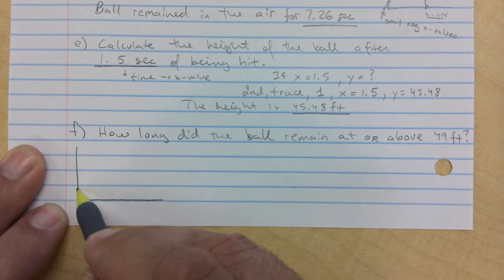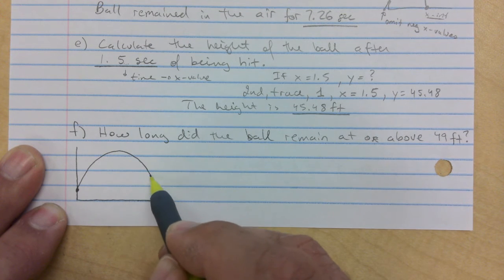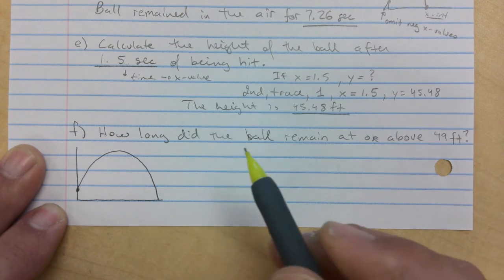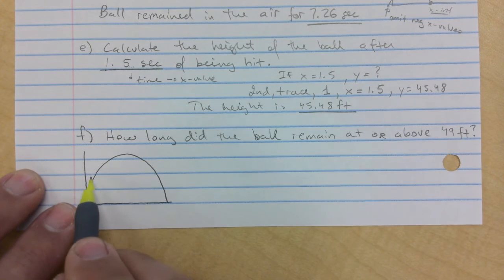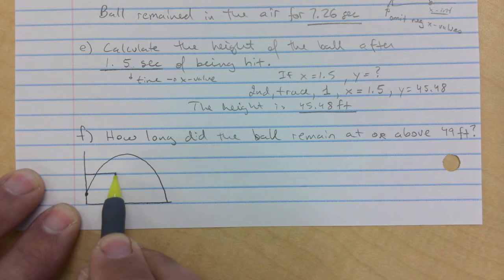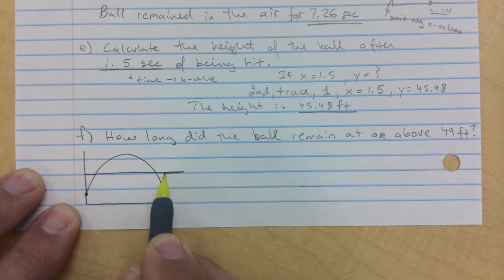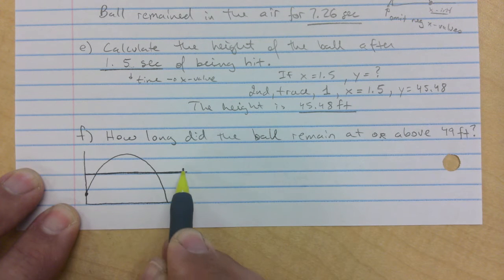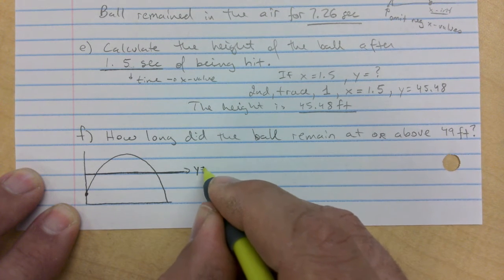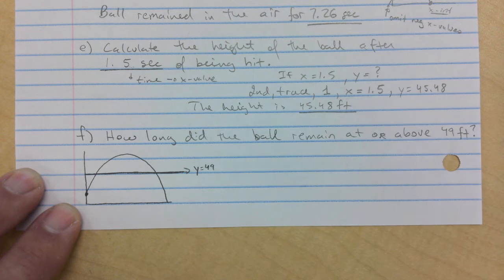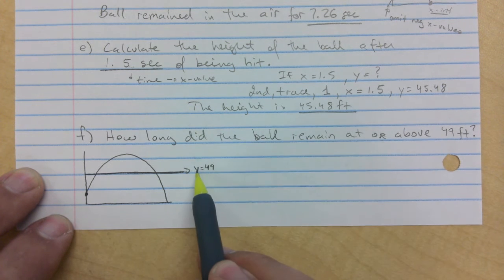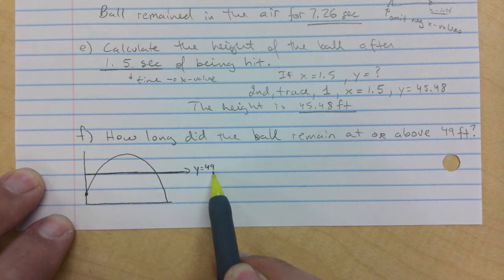You start somewhere a little higher off the ground at 4, and then it goes like this. Somewhere in here, there's a height of 49. So let's say this is 49 feet right here, and we're going to call this y is equal to 49. That's going to be our horizontal line, y is equal to 49.